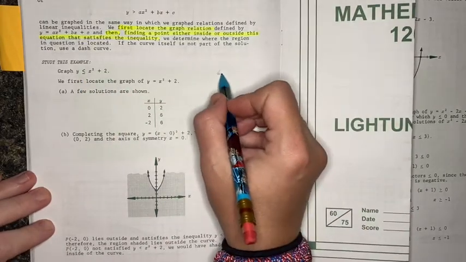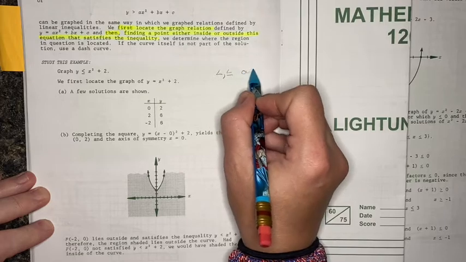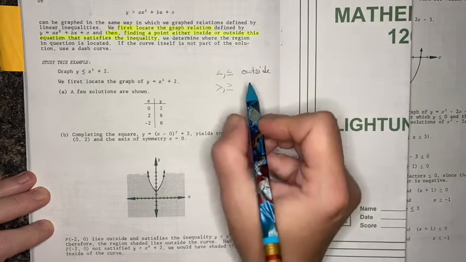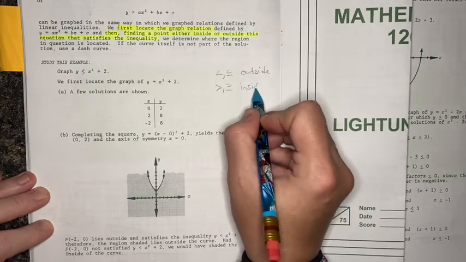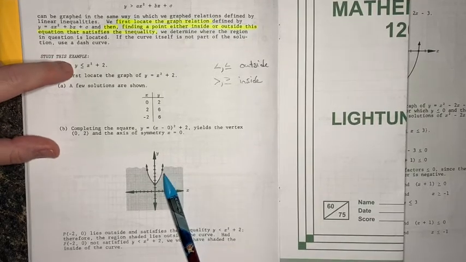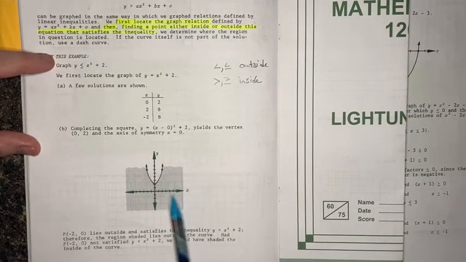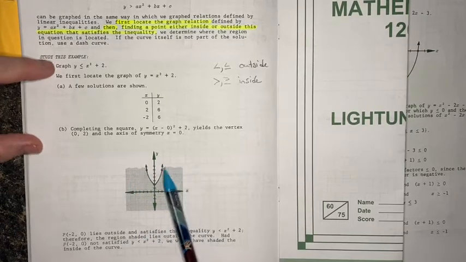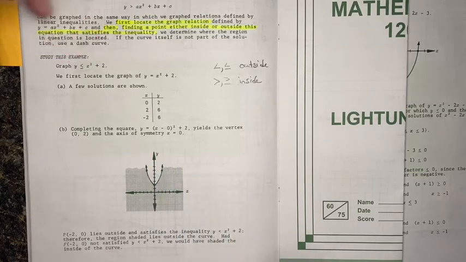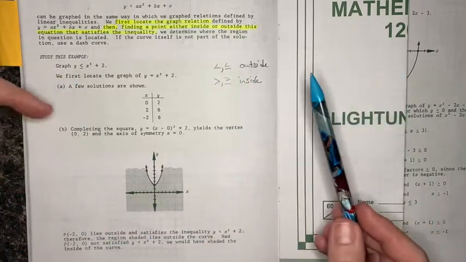Less than or less than and equal to is on the outside. Greater than or greater than and equal to is on the inside. And what that means is this equation here is y is less than or equal to x squared plus 2, right? So we shaded the outside, okay? If it was greater than, then we would have shaded the inside, all right? That's the trick to these, right? It has a trick just like the other ones.